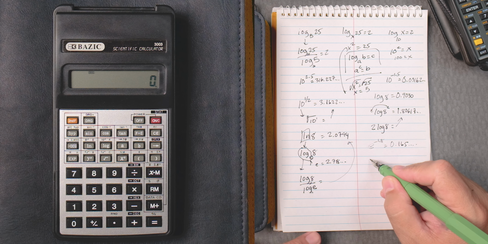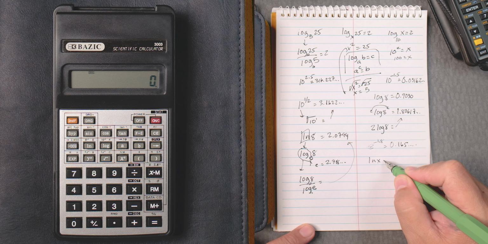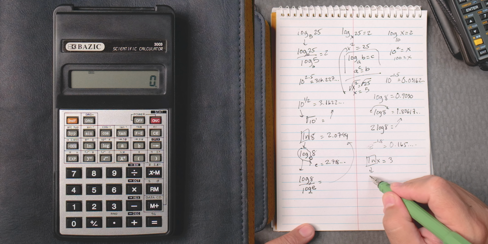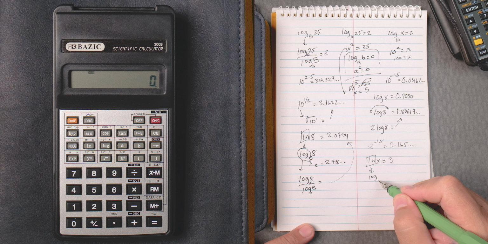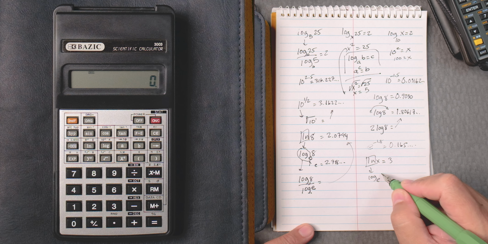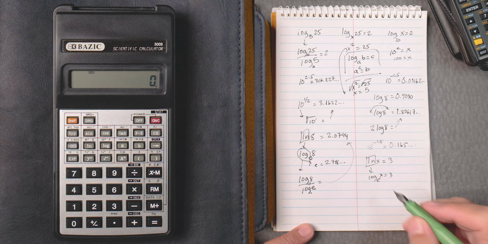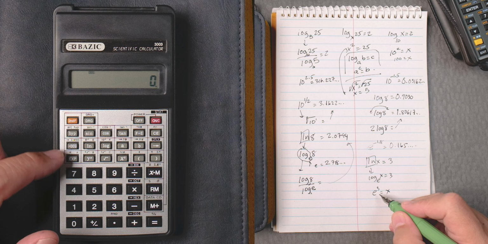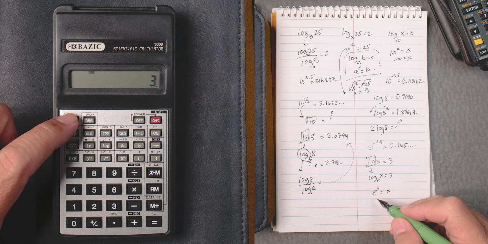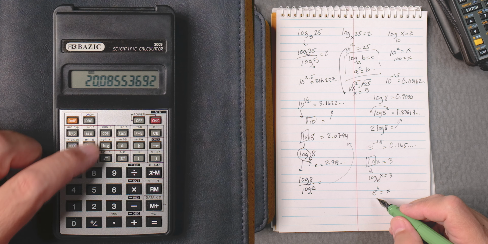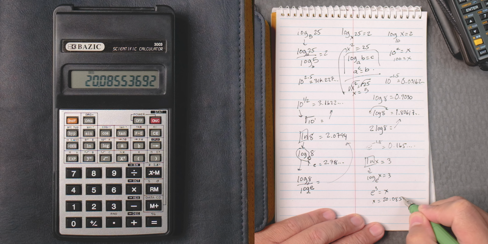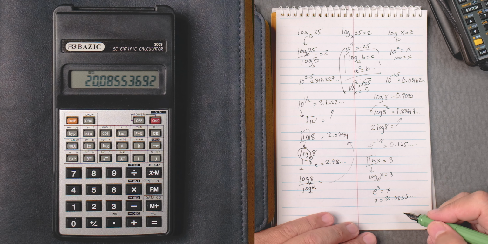And then how about the natural log of x equals 3? Natural log really is the log base e, so log base e of x equals 3. And by remembering this rule, e to the third equals x, right? So e to the third, how do we do that? We press 3, second, natural log, and we get x equals 20.0855, which is the answer.